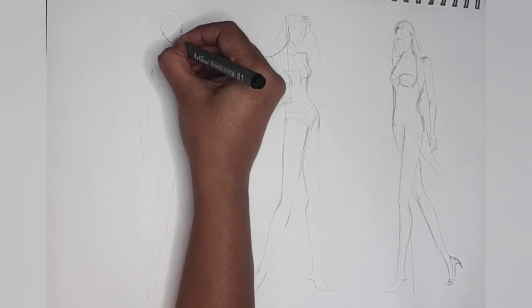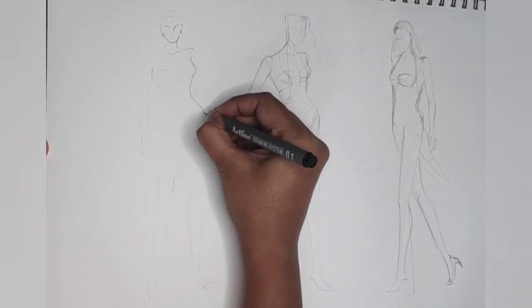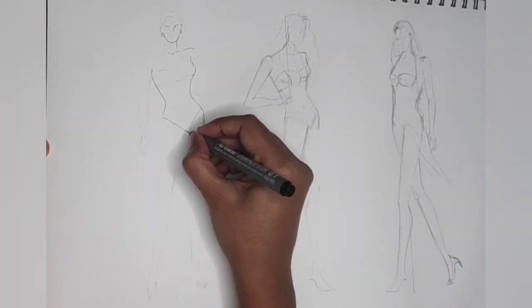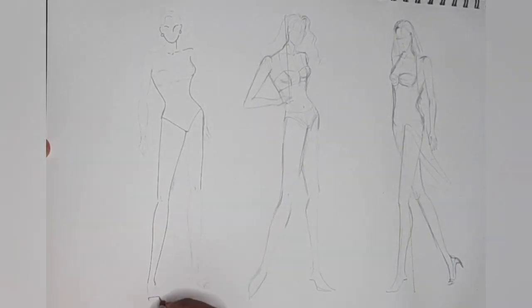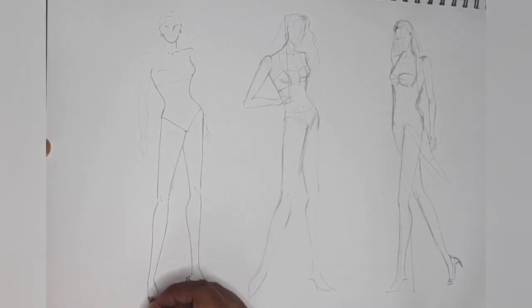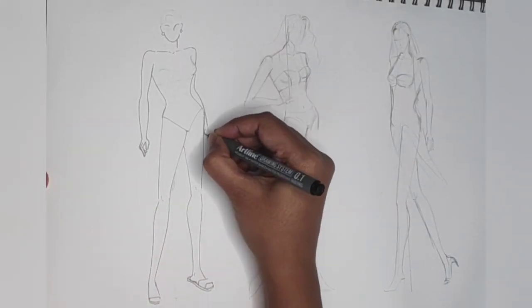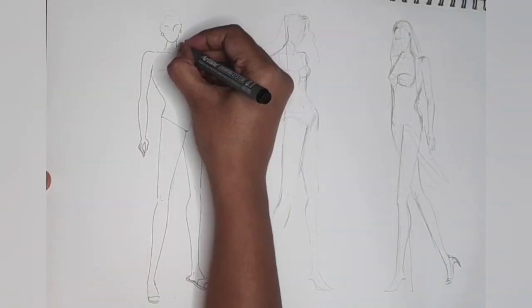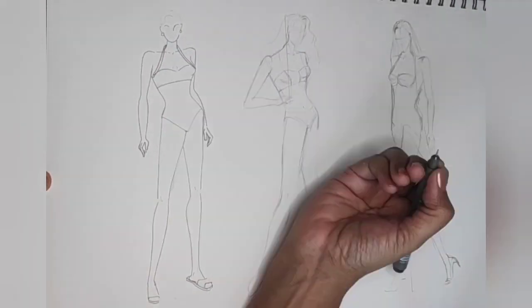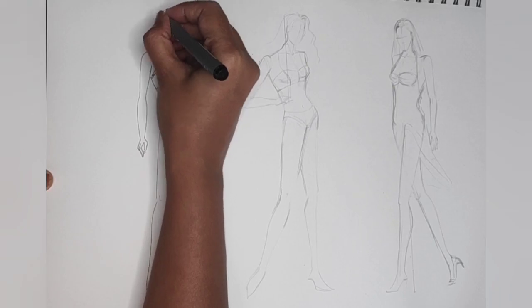Now let me try these on my fashion croquis. I've already made many videos on how to draw a fashion croquis, so please go and check them out. I have at least 4-5 videos. Get your croquis correct. Your fashion figure has to be perfect. So learn how to draw your fashion figure, and then it becomes easier.